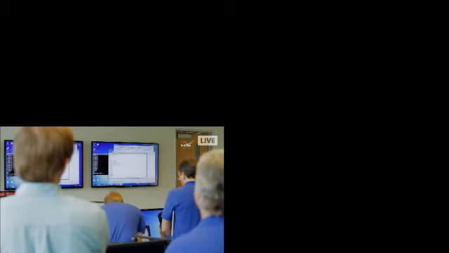The team gets to spend some time sending commands to the payload and practicing the day-to-day routines that we'll use when we actually fly.